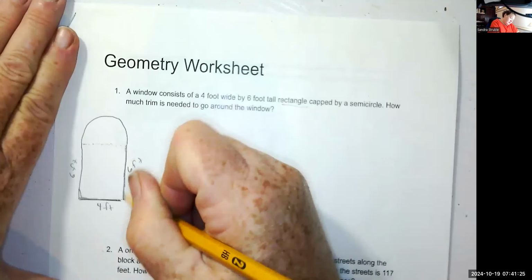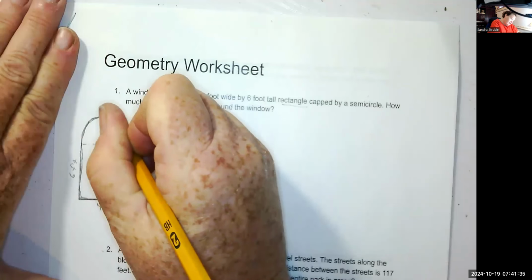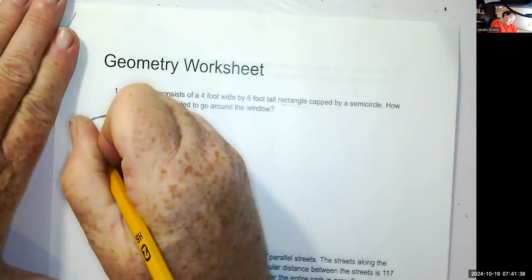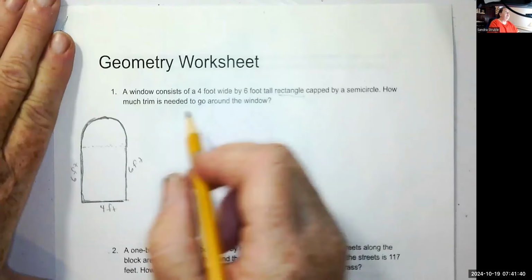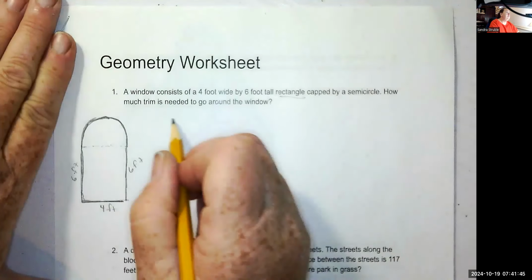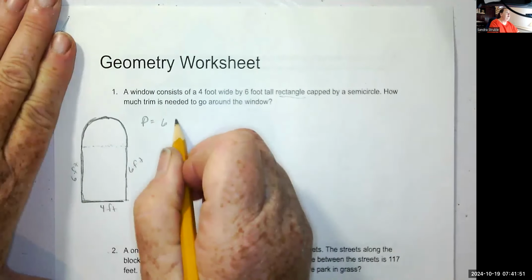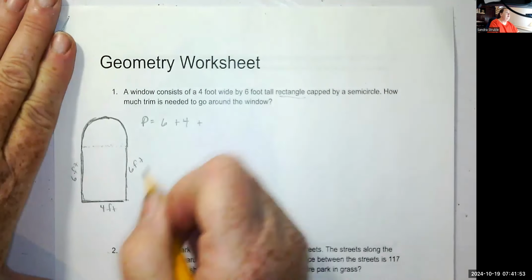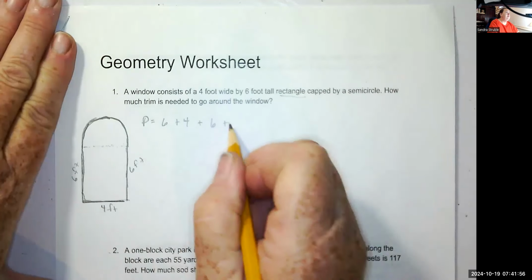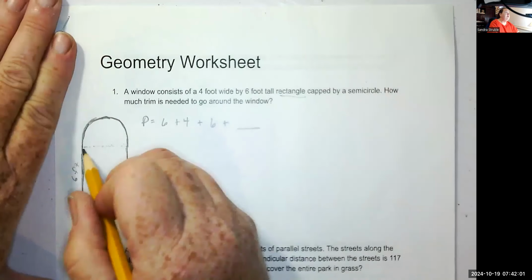going along the sides, as well as the circumference of the top part of this. So we need to know how much trim. Well, we need 6. So that's perimeter, right? Perimeter is going to be 6 foot plus 4 foot plus 6 foot plus whatever the half of this semicircle is. Half of this circle is the semicircle.